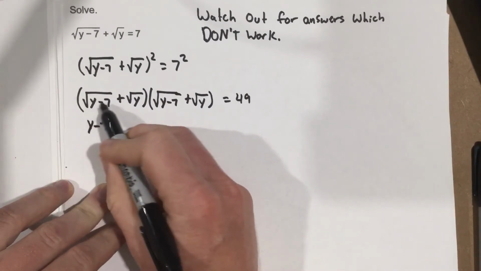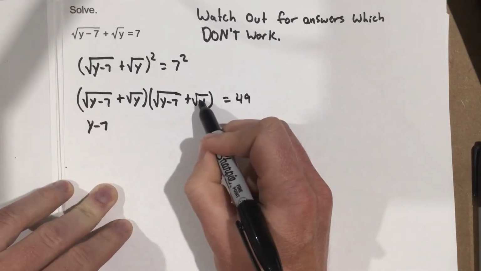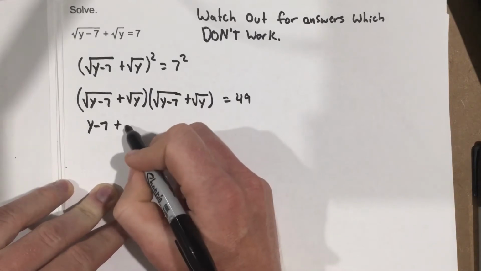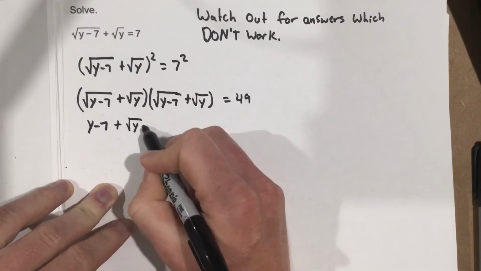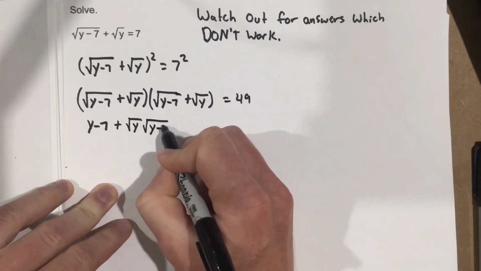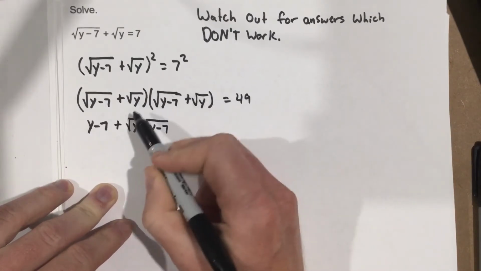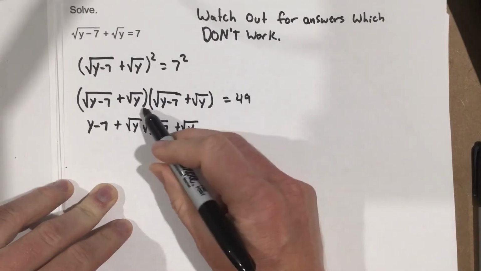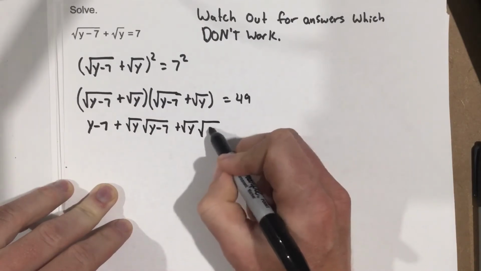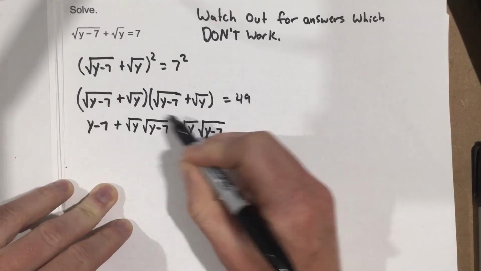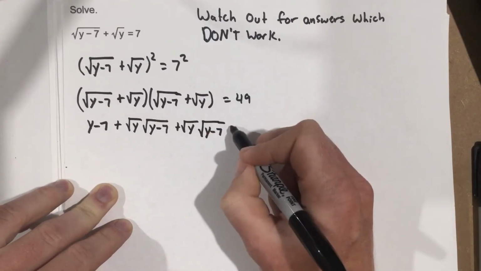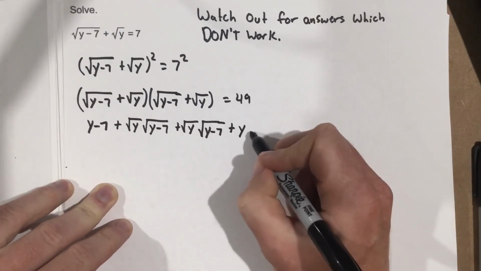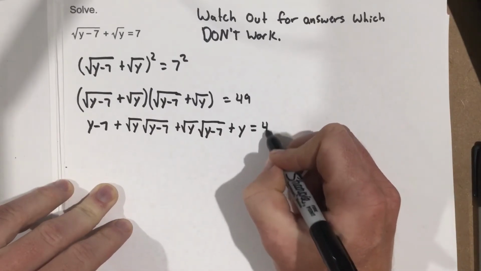When I do this radical times this one, I'll say plus, and I'm going to write this as radical y minus 7 just for now. Then plus radical y times radical y minus 7 again. And then radical y times radical y is plus y equals 49.